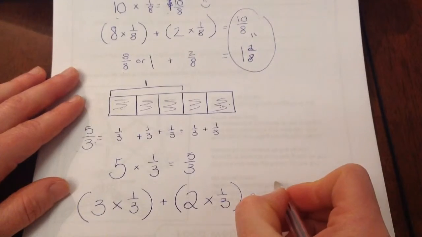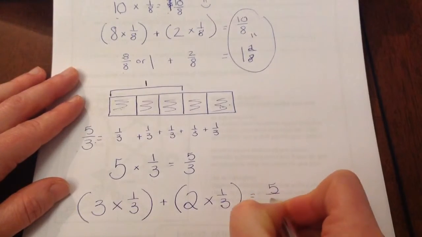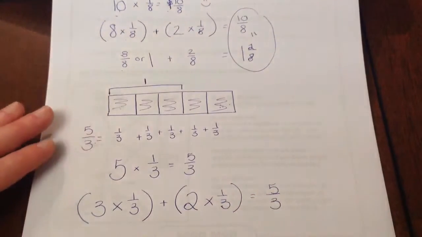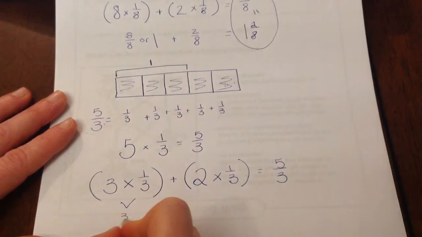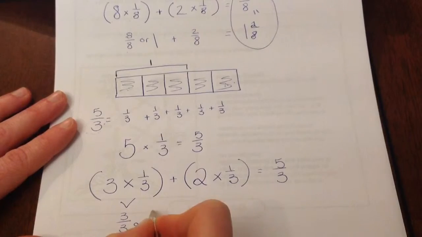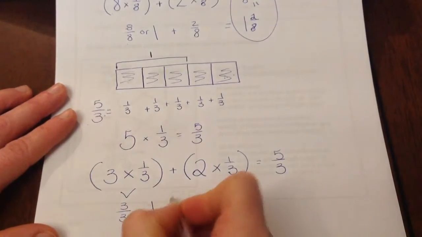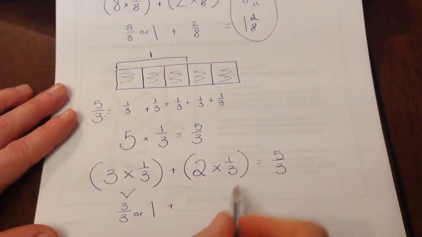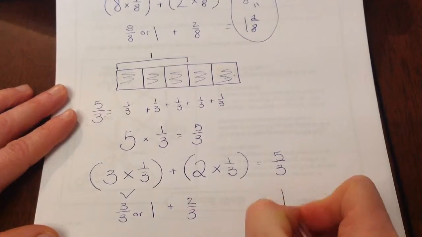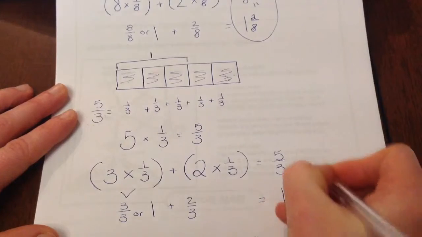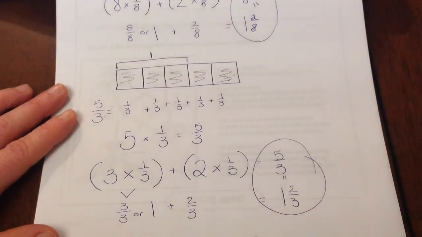And that equals 5/3. Let me show you that extended piece again. 3 times 1/3 is 3/3, or what is it worth? A whole. Plus 2 times 1/3, how many do I have? I have 2/3. So that's equivalent to 1 and 2/3. These are equal. They are the same.